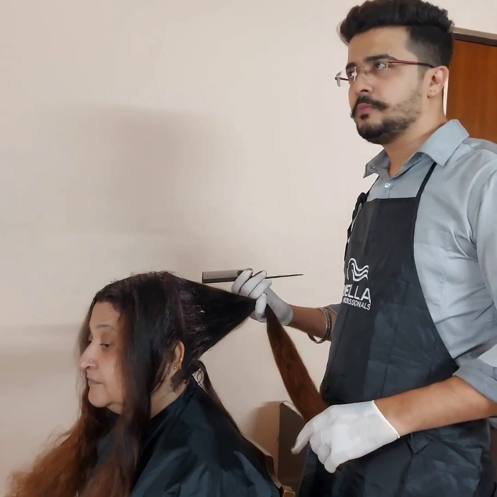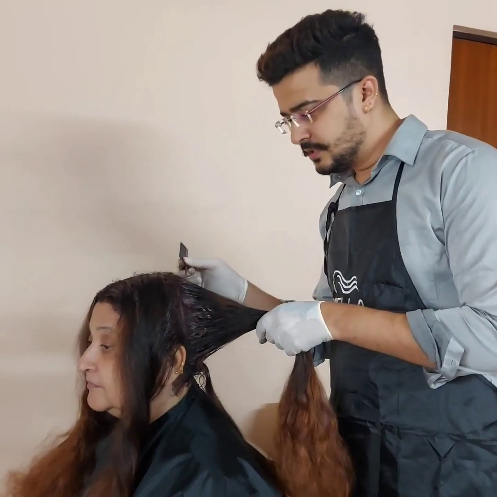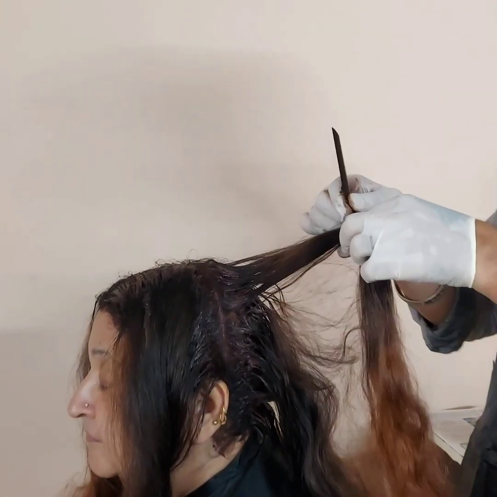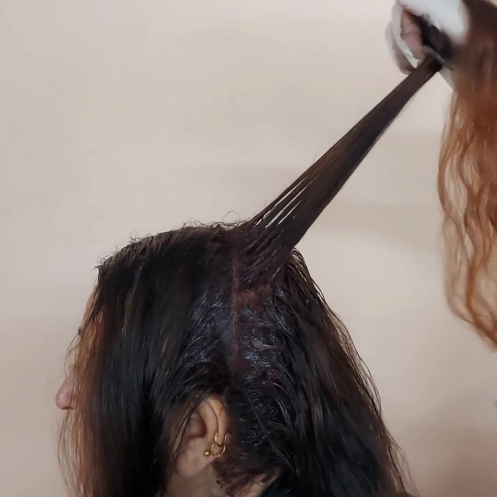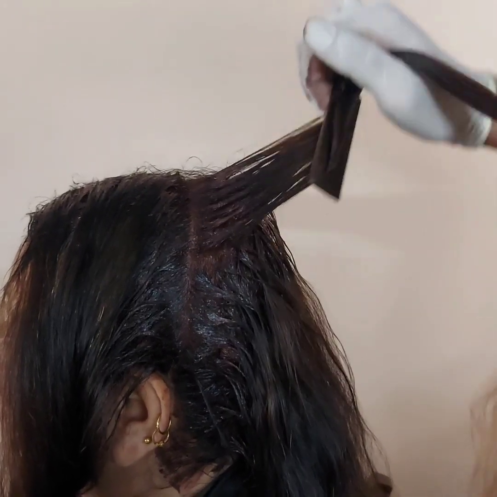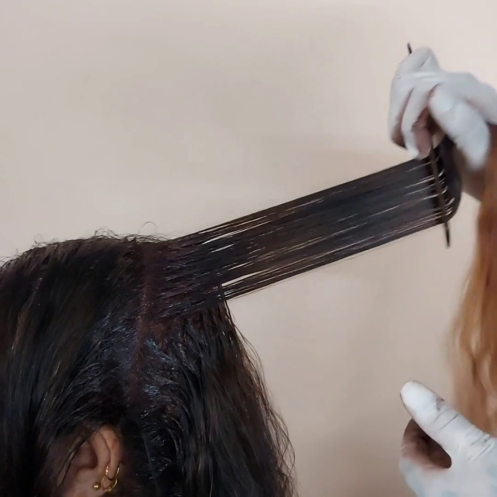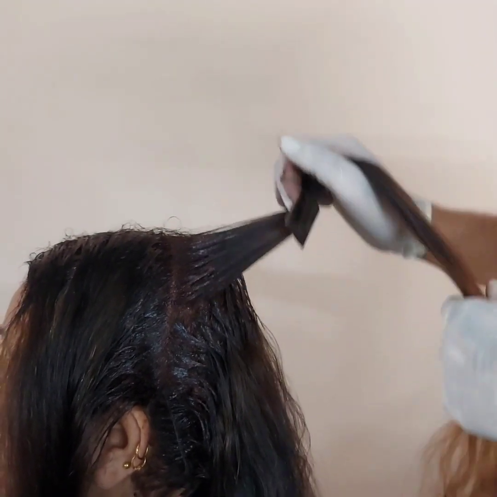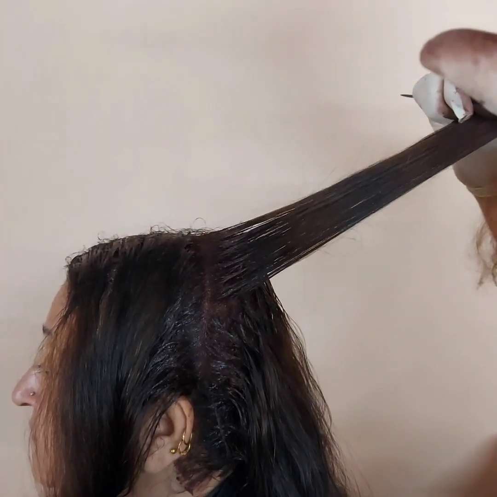We are going to take a maximum of 10 minutes and keep it for another 10 to 15 minutes. So the section which I am going to take, I am going to show you. For the midlength and ends, we can take this thick area, since we are just doing a little refresh for the midlength and ends. We are not going to color it. I mean, this is not a virgin hair. We are just going to polish the midlength and end area, just a refresh. So that's why we can take a little thicker sections, say about 2 inch.